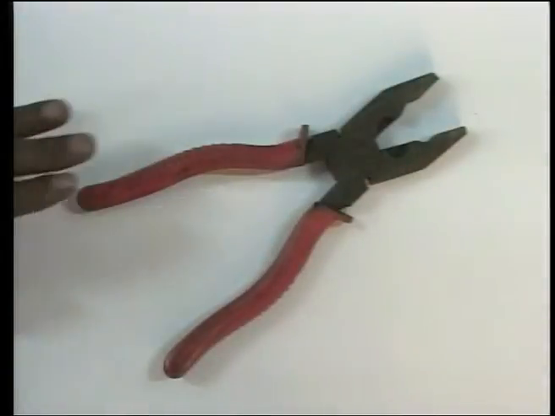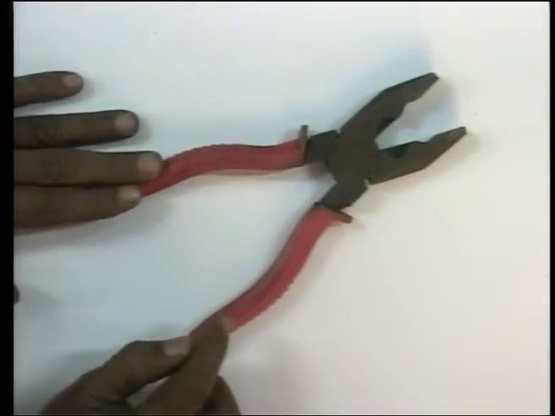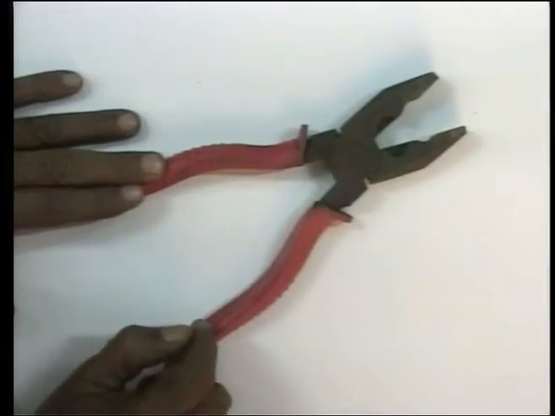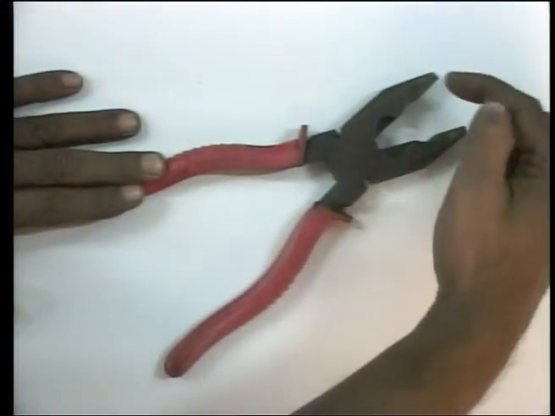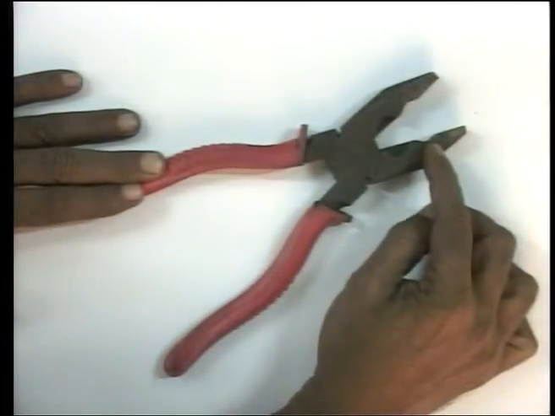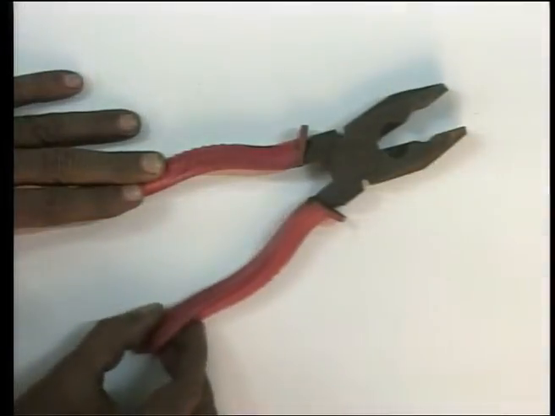As a second example, let us look at this common pair of pliers. Here, if we want to study the relative movement between the two jaws, we can hold the lower jaw fixed and move only the upper jaw.